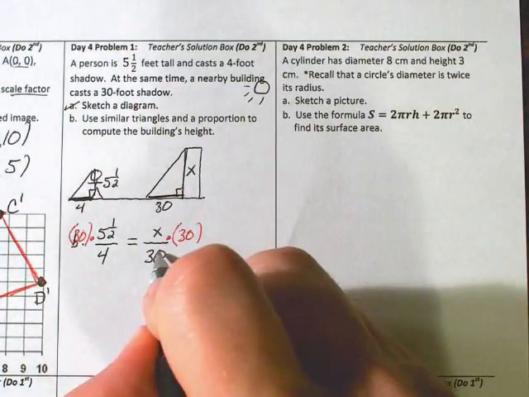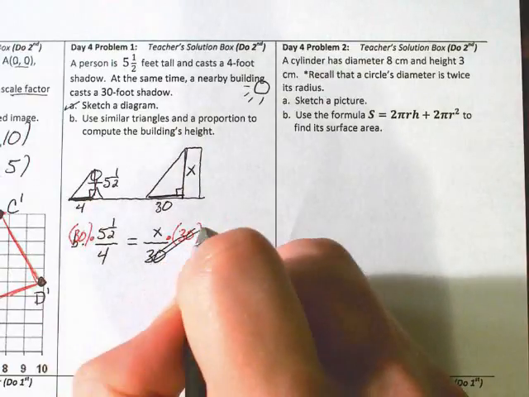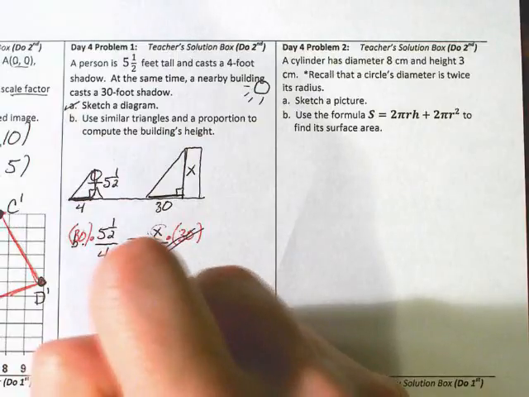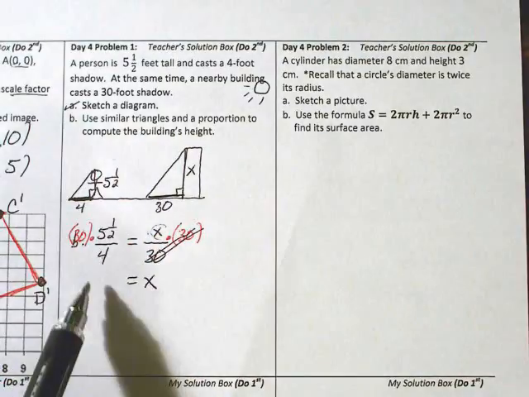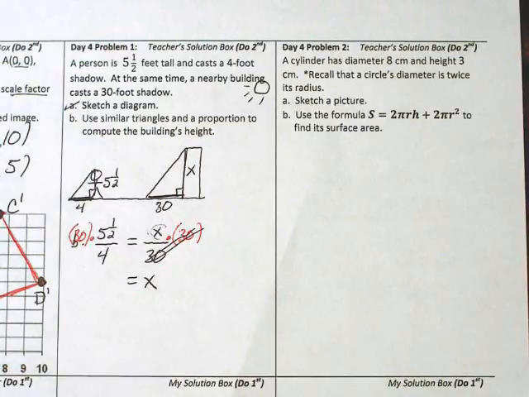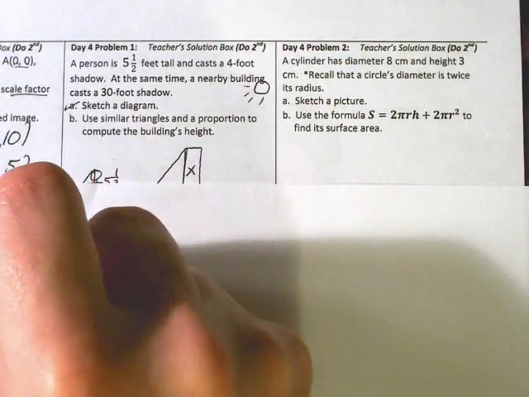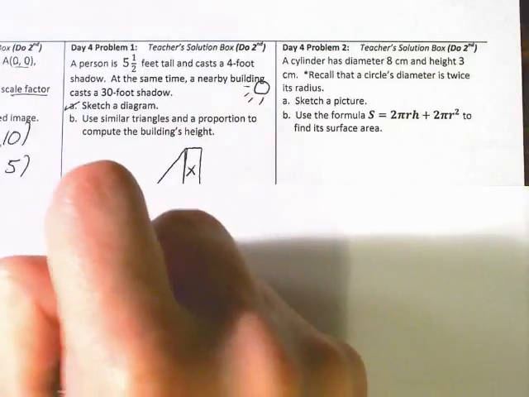The reason for doing that is because this denominator of 30 will cancel away when we multiply by 30, leaving the numerator alone. So now the letter x is alone. Doing this math over here will get us our solution that we need for the letter x. Okay? So on a piece of scrap paper, we can figure out 30 times 5.5 divide 4. Okay? So first of all, 30 times 5.5.